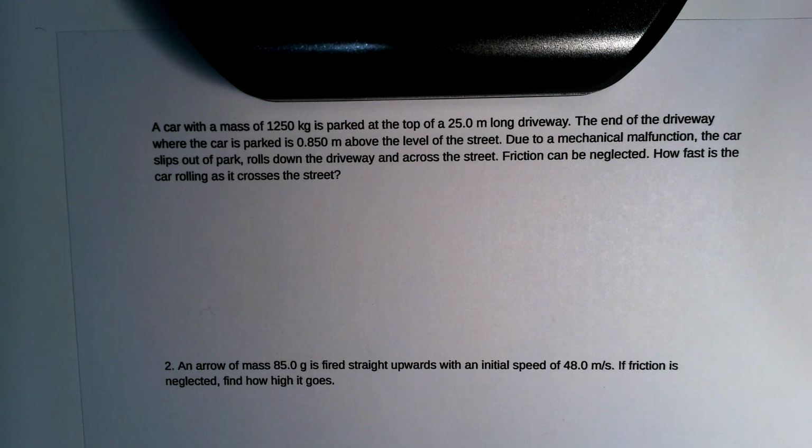So again, going over what I just talked about, we want to find out at the start, before anything happens, this car is at the top of the driveway. At the top of the driveway, it only has potential energy. This will be the total before something, in this case rolling down the driveway, occurs.